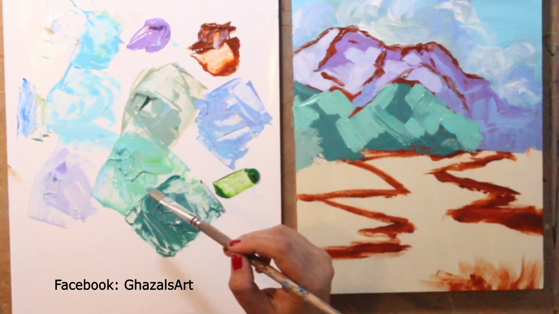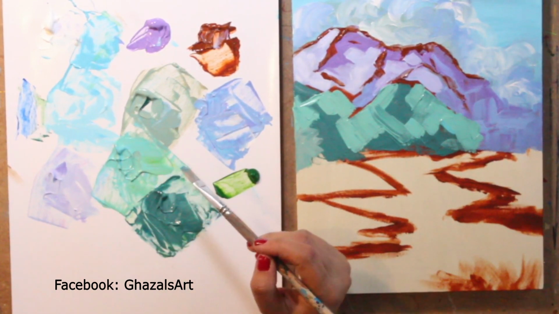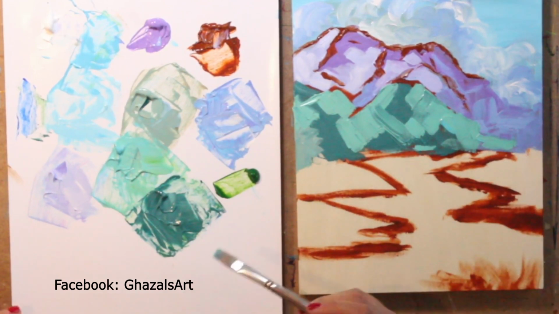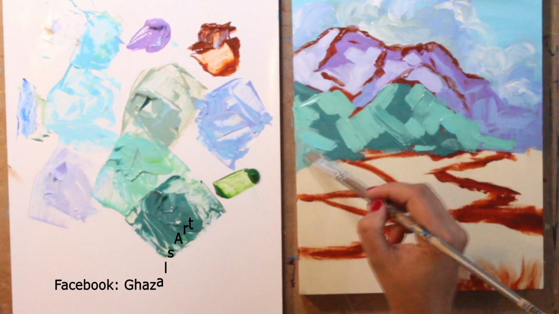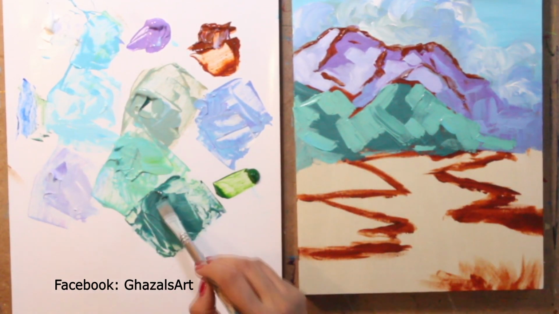Even if it disappears some part of the brown, it's okay. We will back and add more brown on top. That's fine to be like this. It's okay to have some shadow, light and shadow like that.